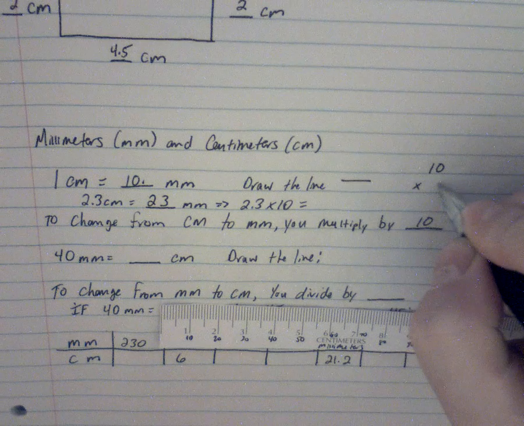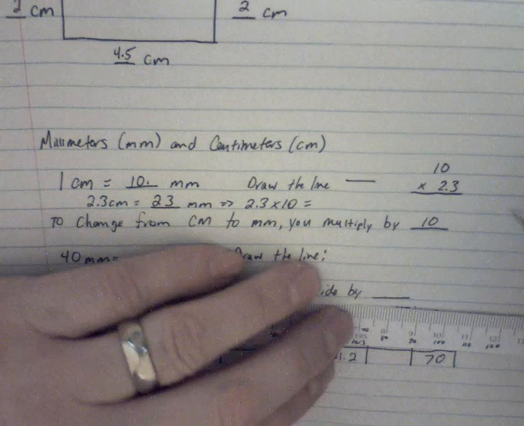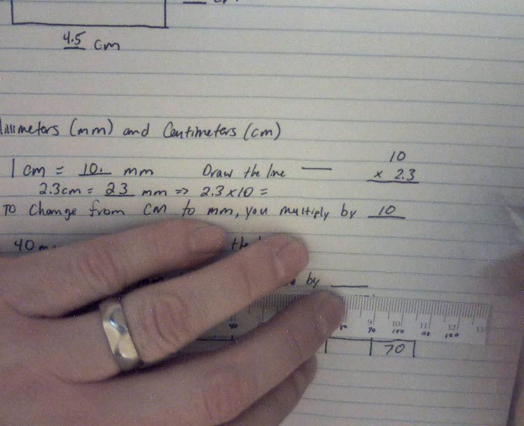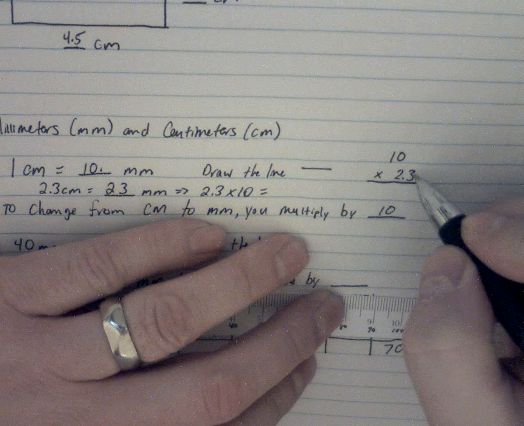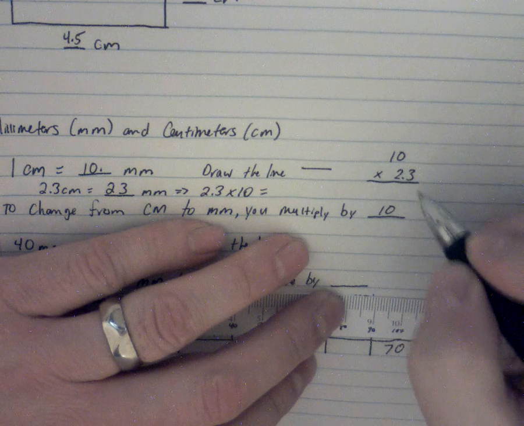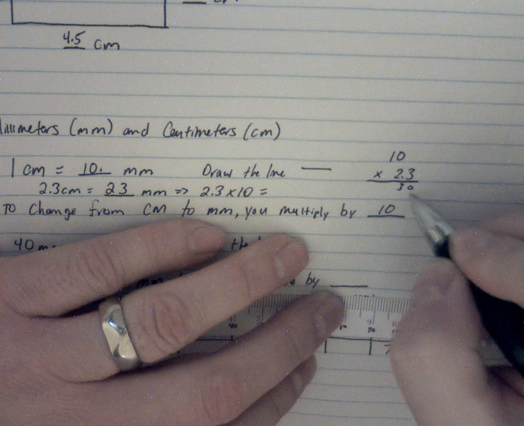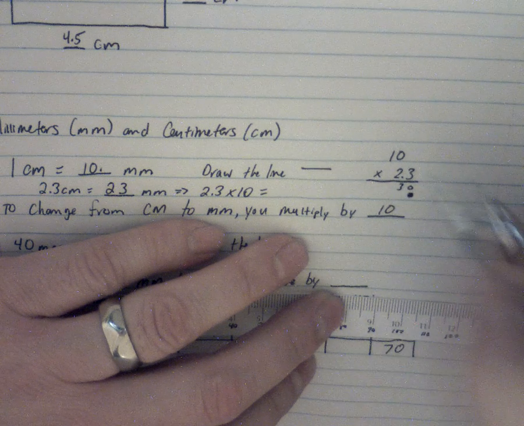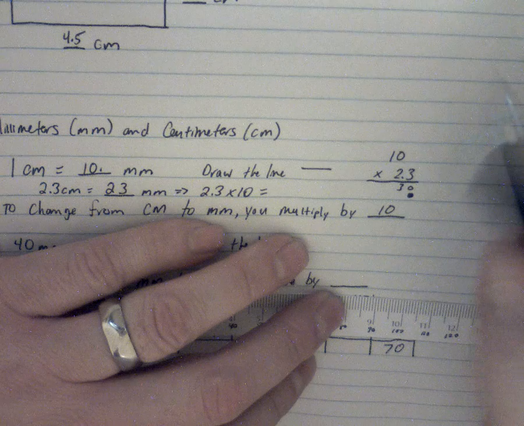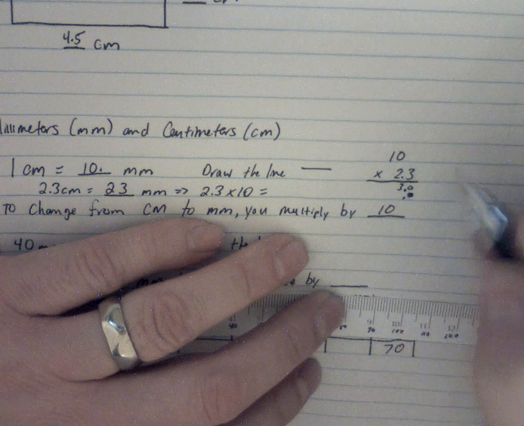10 times 2.3. I'm going to have to kind of squish my calculation in here so that you can see it. So it's the same as 2-digit multiplication, guys. 2 times 3 is 0. 3 times 1 is 3. I add my 0 down at the bottom because I'm multiplying my tens, because I'm going to put a decimal in here.